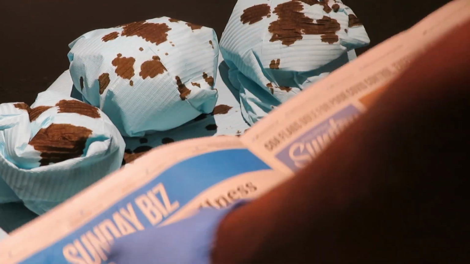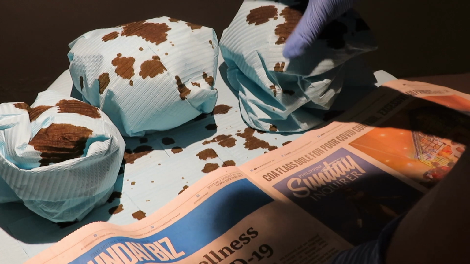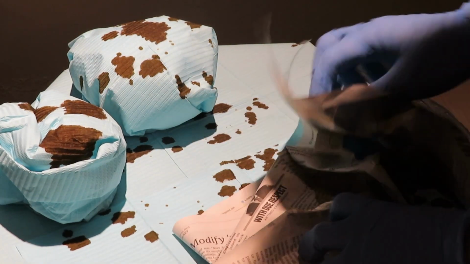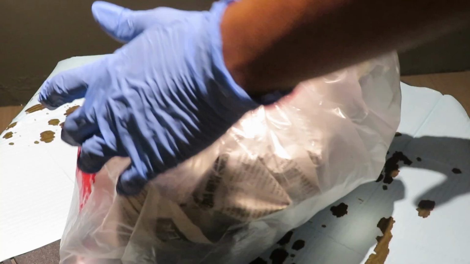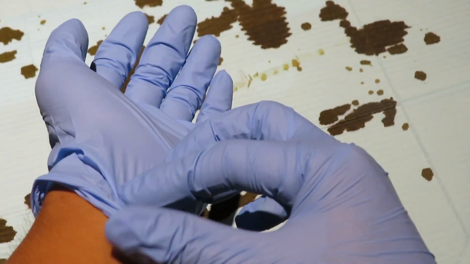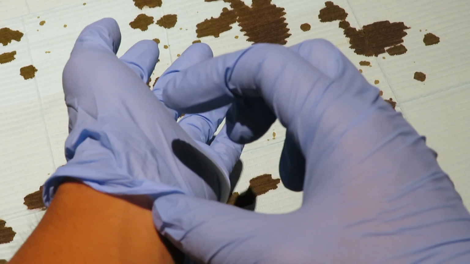To properly dispose of the used materials, I will be wrapping these organs using sheets of newspaper and put them inside this plastic garbage bag. Doubling the plastic bag will make it more secured. Next is the disposal of the gloves. This is the proper way of removing gloves after a dissection.